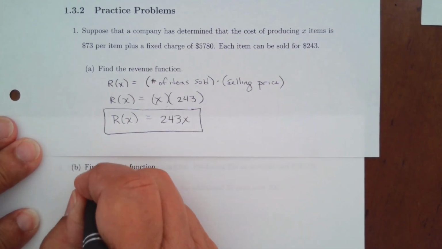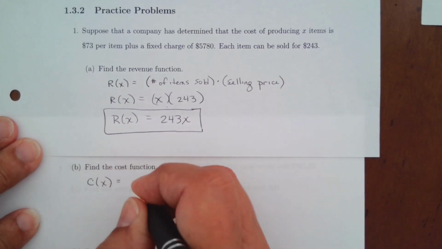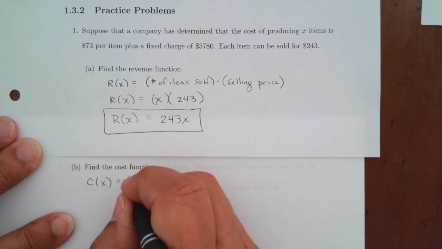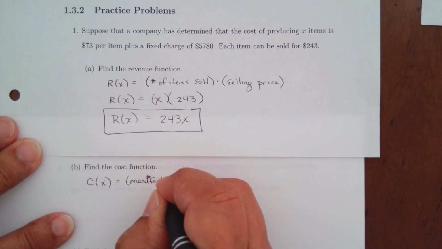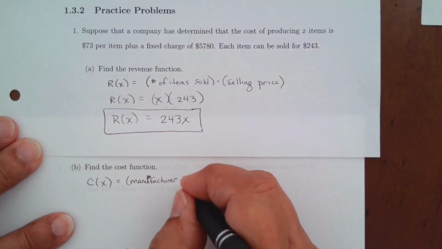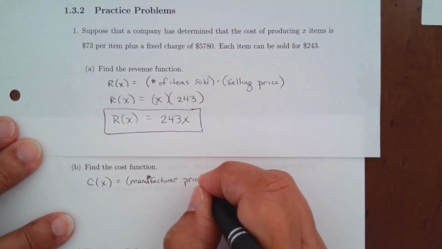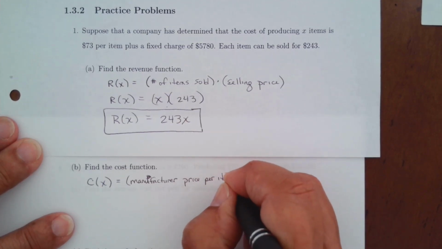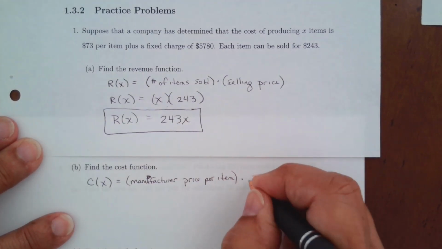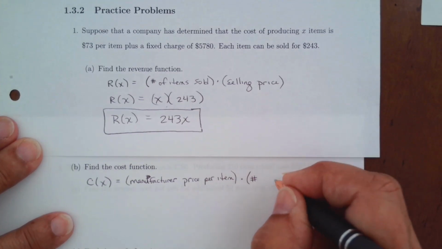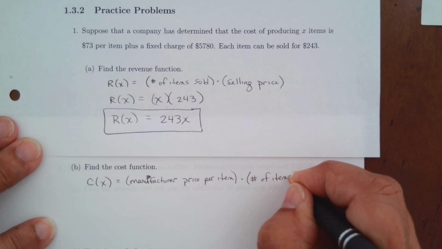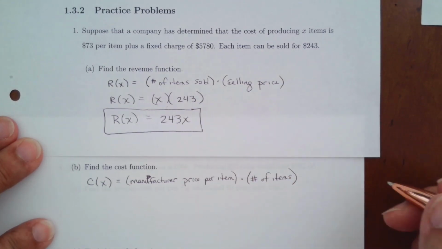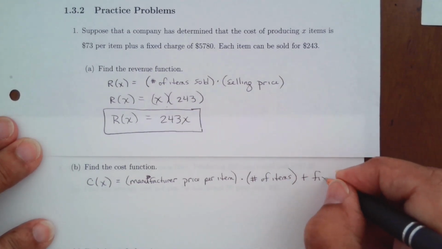All right, so let's remember what the cost function is. The cost function is the manufacturer price per item, right, times the number of items, which is typically your X, and then plus any fixed cost.